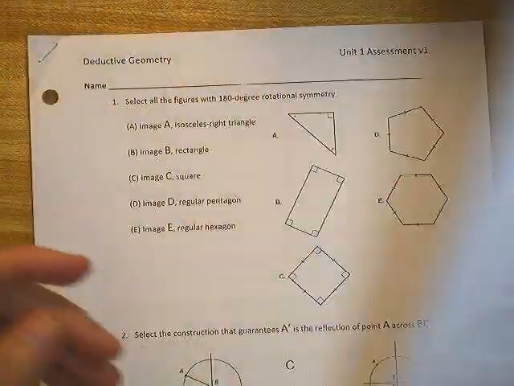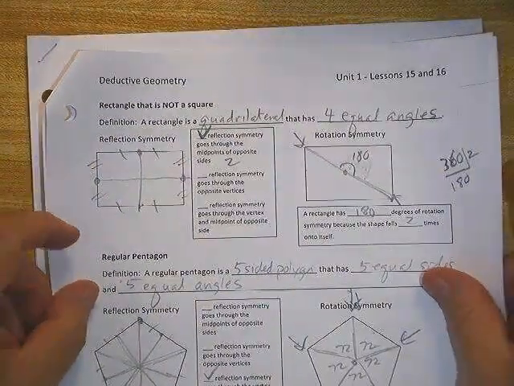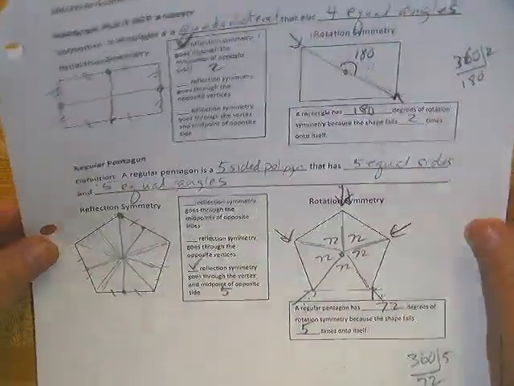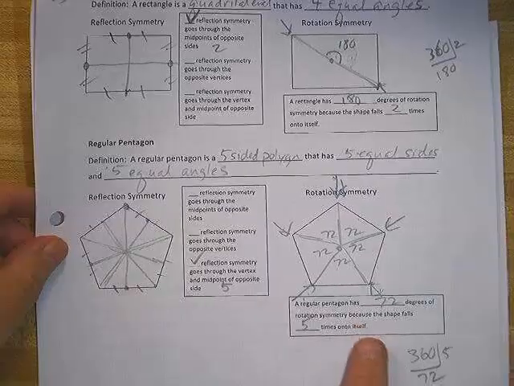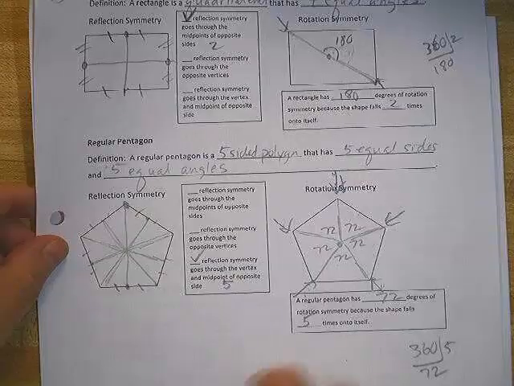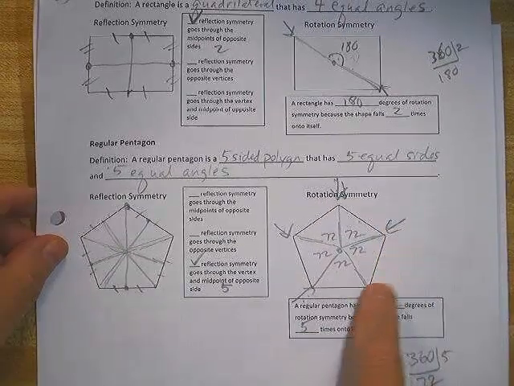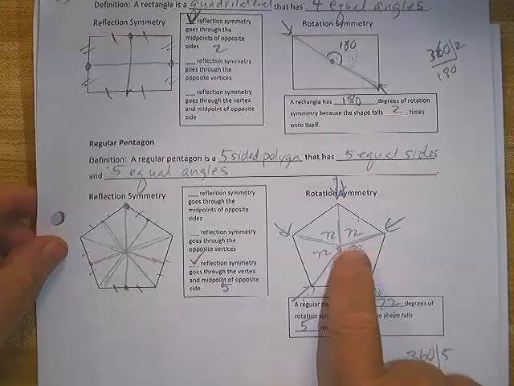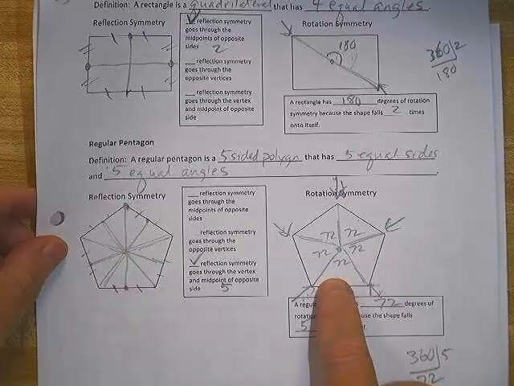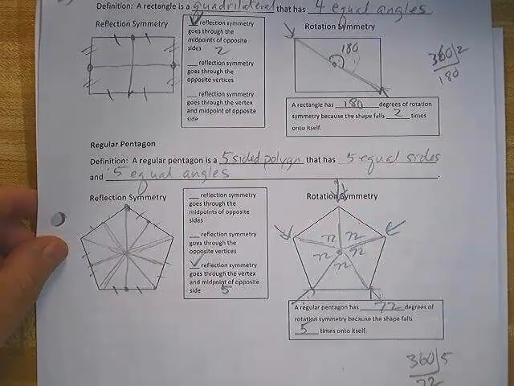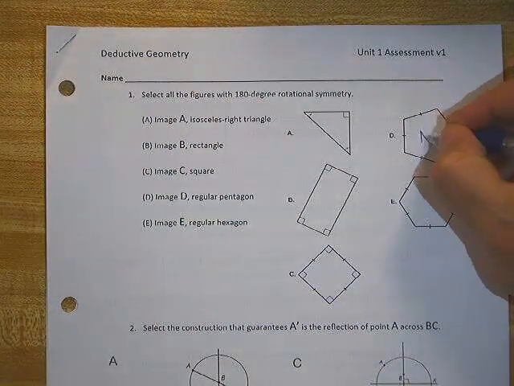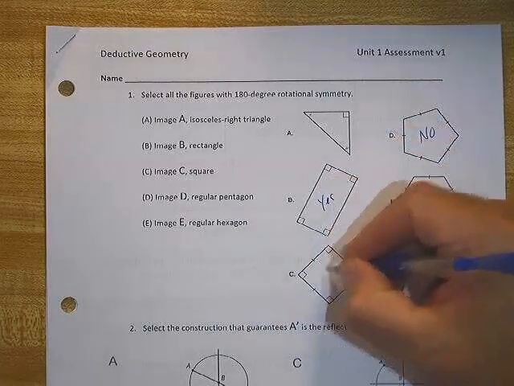You're also given a rectangle on the last page, and that one's 180. So that's also a yes. Then we have a pentagon, and we found by dividing it up into 5 equal pieces that each angle is 72 degrees. So if I rotate it once, it's 72. If I rotate it a second time, that's 144, which is 2 72s. And if I rotate it a third time, that's 216, which is too much. So the pentagon is not possible. So of the 5, the pentagon is a no. The rectangle is a yes, as well as the square.